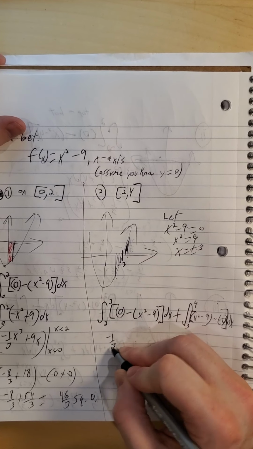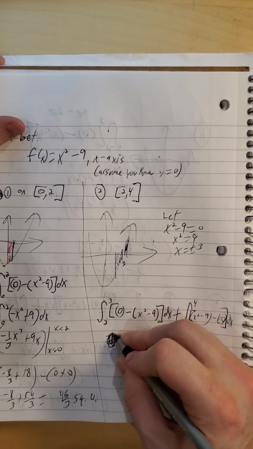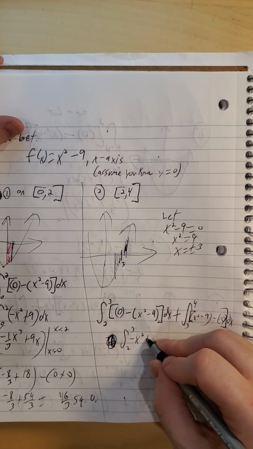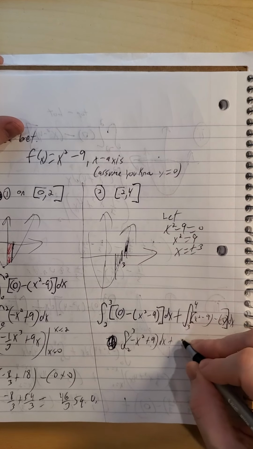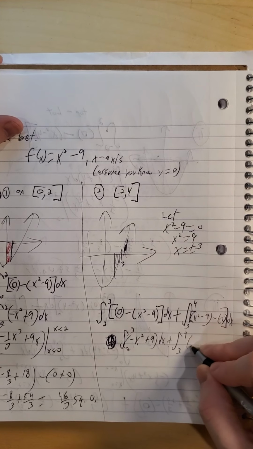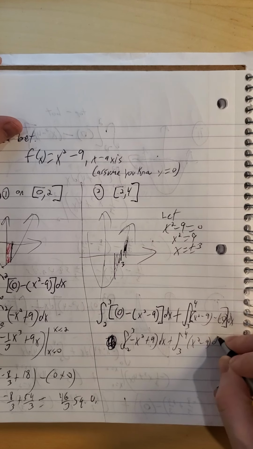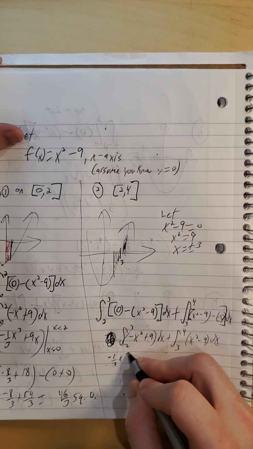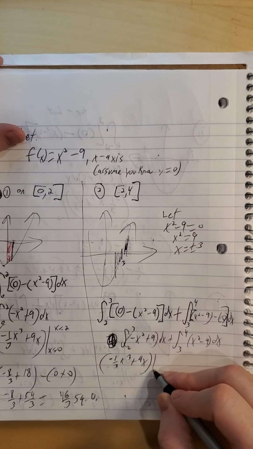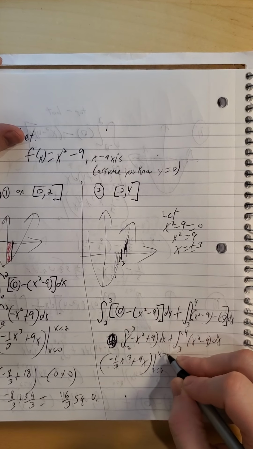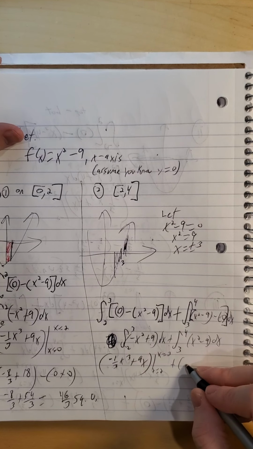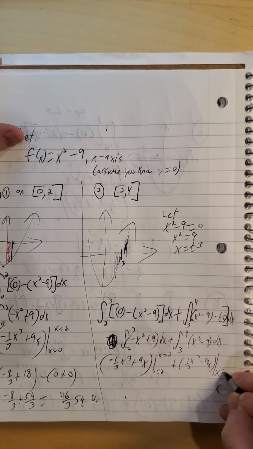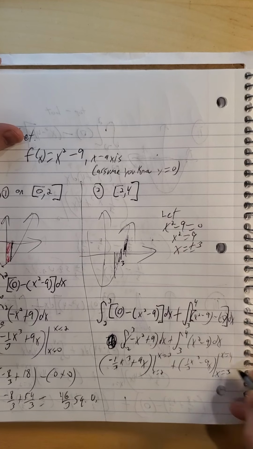So then we have negative 1/3. Jumping ahead here, my apologies. Integral from 2 to 3 of the opposite of x squared plus 9, quantity, times dx, plus integral from 3 to 4 of x squared minus 9, quantity, times dx. So now we're ready to integrate. So negative 1/3 x cubed plus 9x evaluated from x is 2 to x is 3, plus 1/3 x cubed minus 9x, quantity, evaluated from 3 to x is 4.